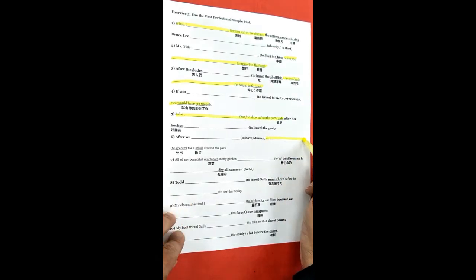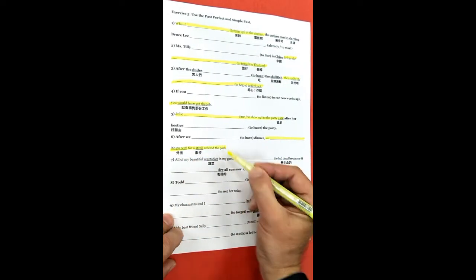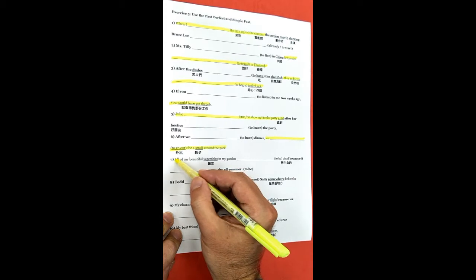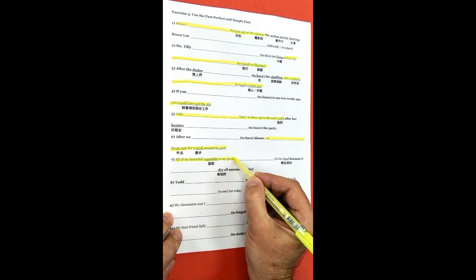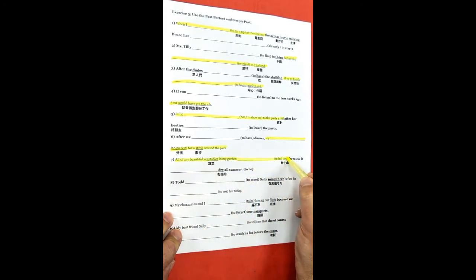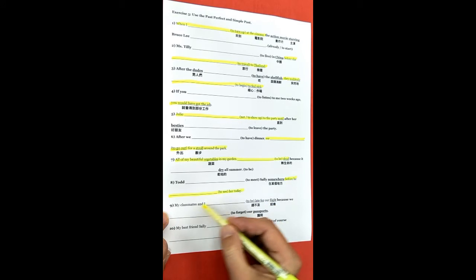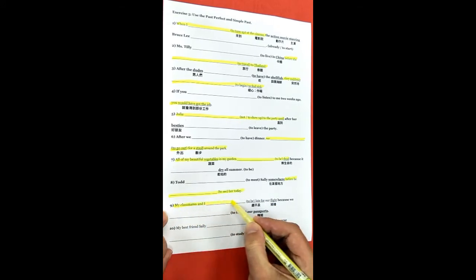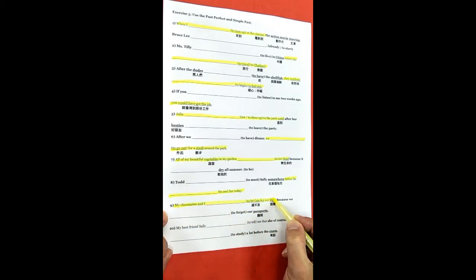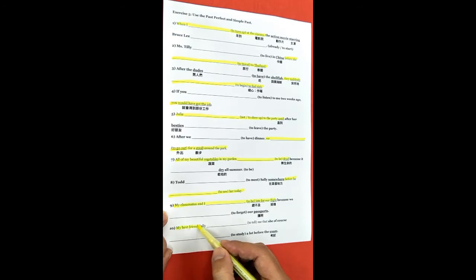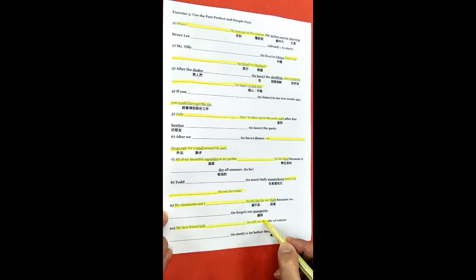We blah blah blah to go out for a stroll around the park. 7. All of my beautiful vegetables in my garden blah blah blah to be dead. 8. Todd before he blah blah blah to see her today. 9. My classmates and I to be late for our flight. 10. My best friend Sally blah blah blah to tell me that.